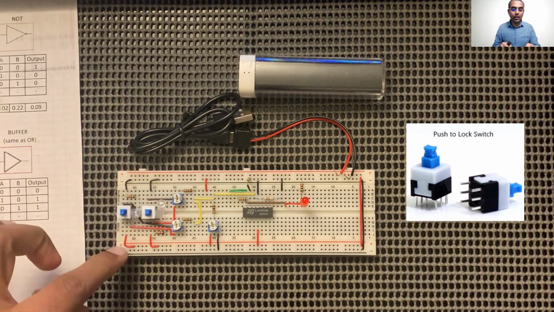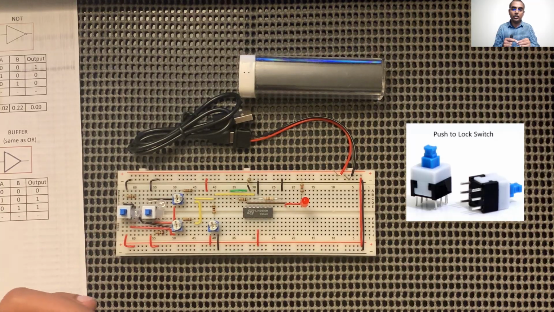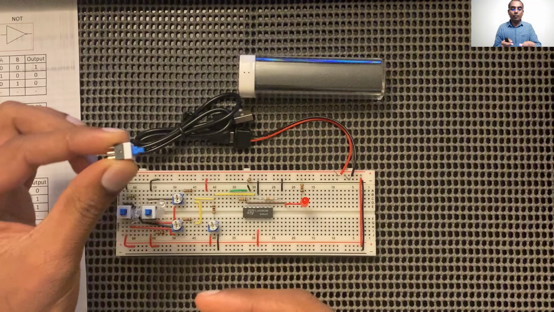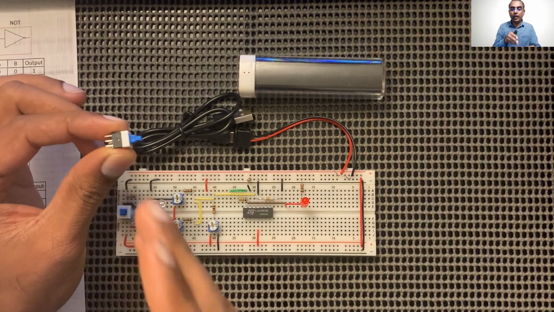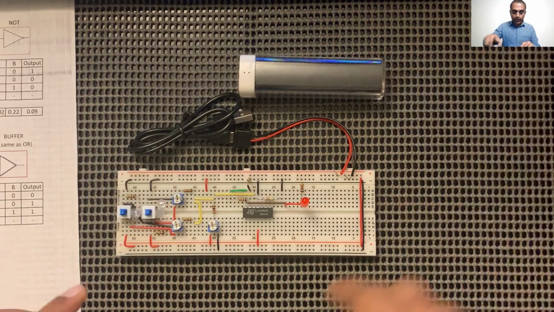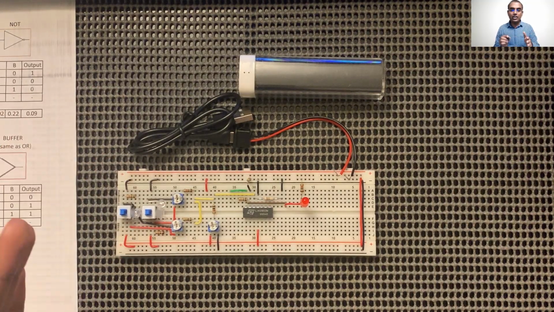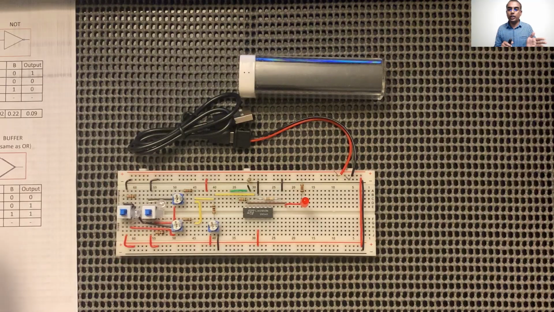Here I connected positive 5 volt on one side of the switch, and the ground on the other side, so that when I switch off this switch, essentially I'm disconnecting both positive 5 volt as well as the ground from the circuit. And then we have two LEDs next to these switches. These LEDs will help us determine the status of these switches. When the switch is on, the LED should glow, and when the switch is off, the LED should be powered off.